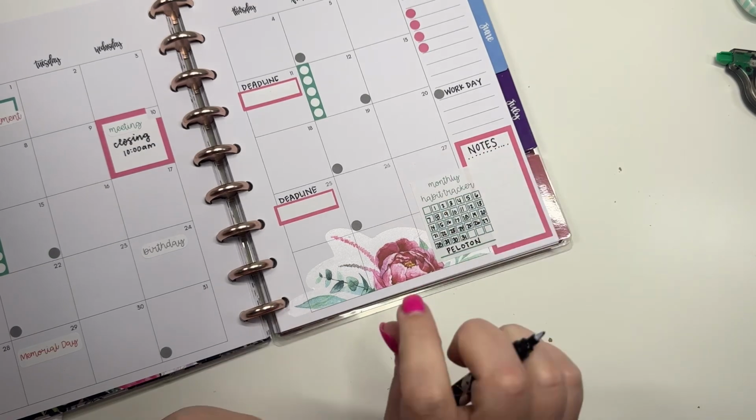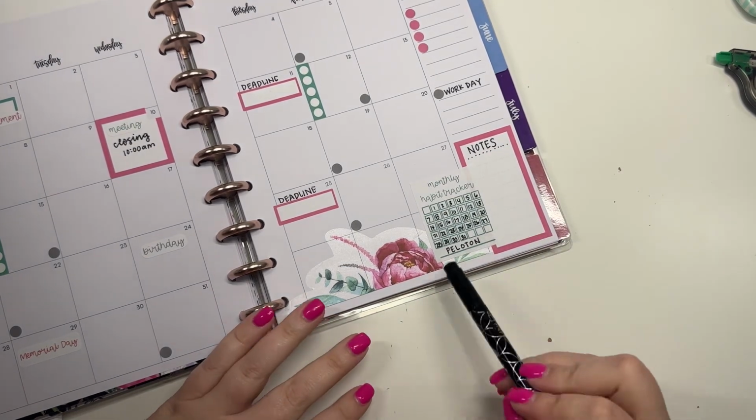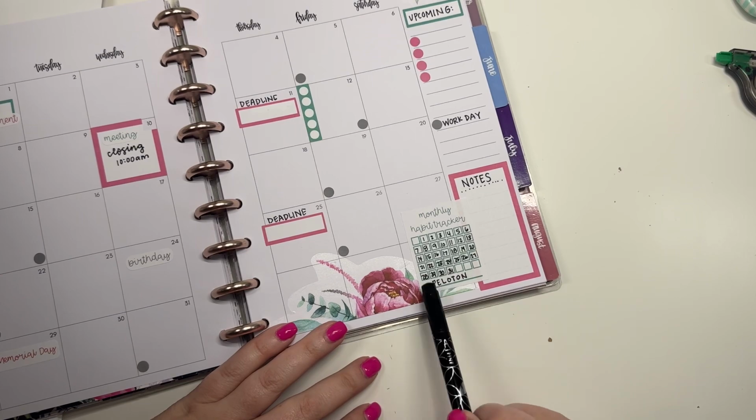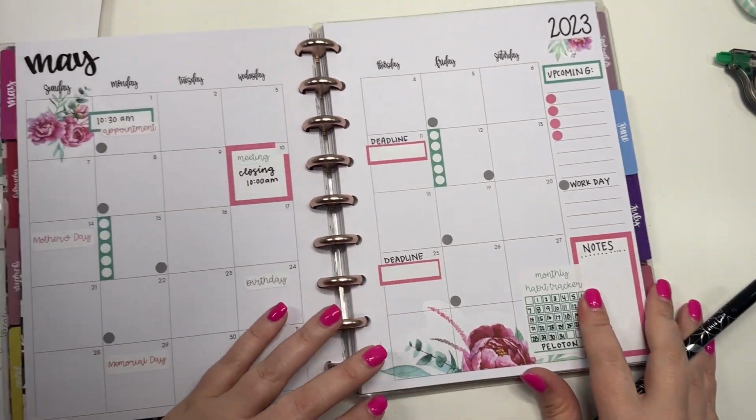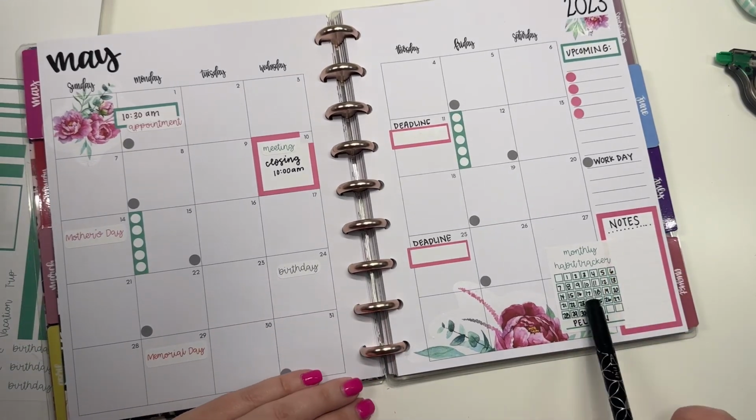and we have 31 days. And then this is a great place to track your progress on a goal right here in this little sticker on your monthly view. All right, that's the 8th thing.